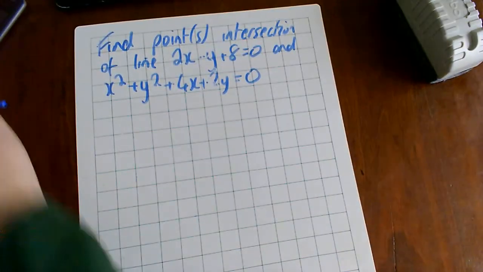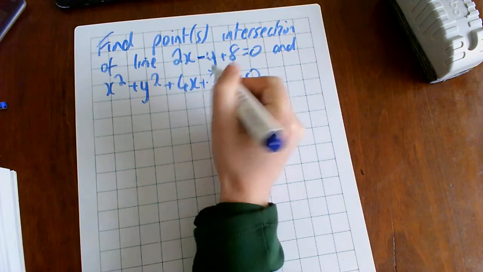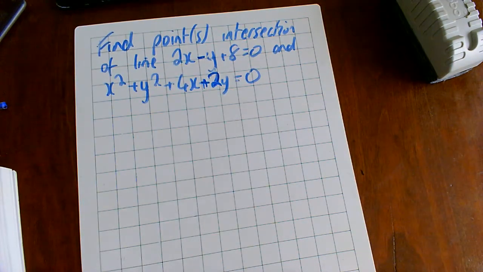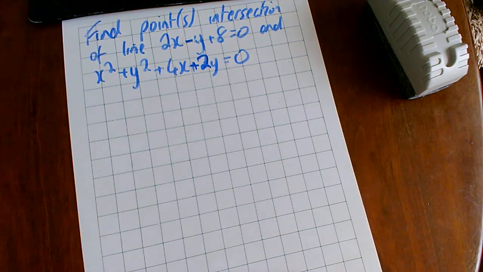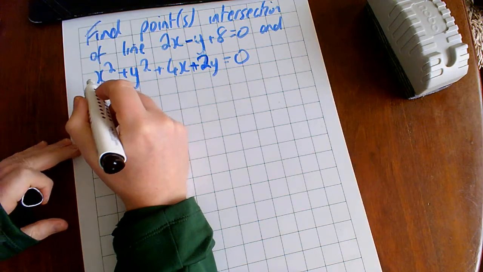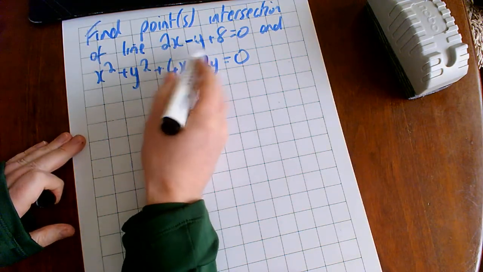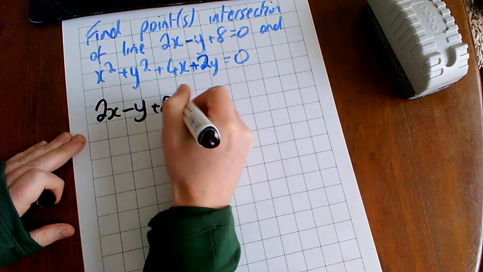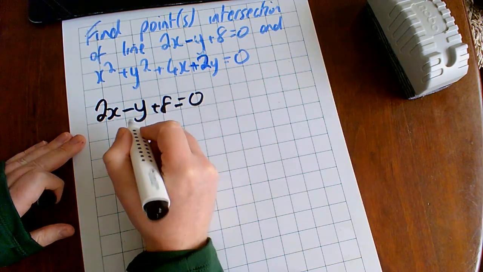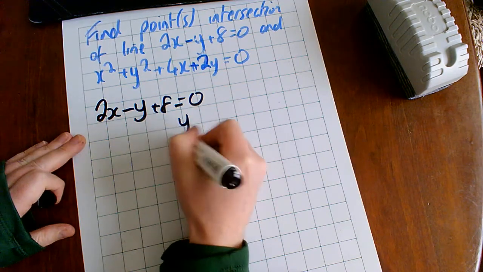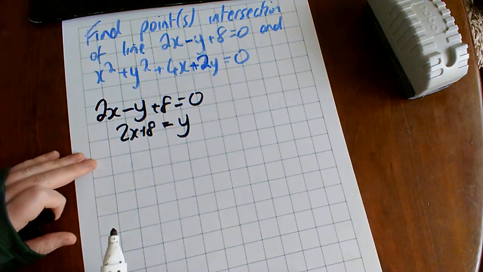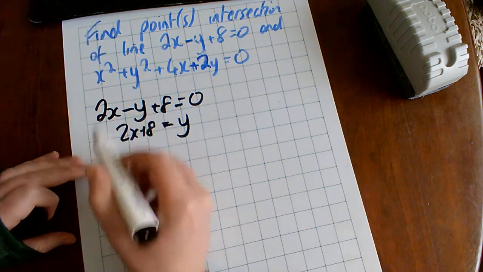It's the one on page 443. And it's exactly the same. I'm just going to do it a bit smaller this time so it fits all in. So we get the linear first, the line, 2x minus y plus 8 equals 0. Get the y on its own because that's the easiest one. So I'm going to bring the y over here. y is equal to 2x plus 8. And then we substitute it into the circle.